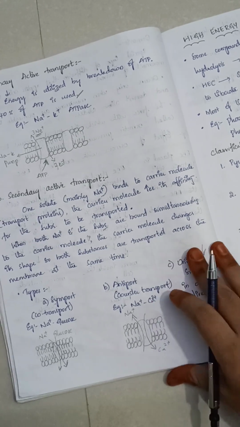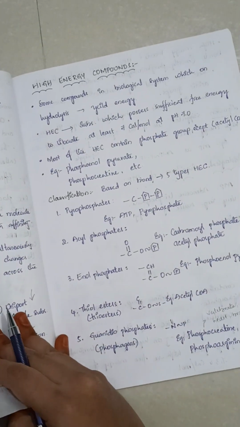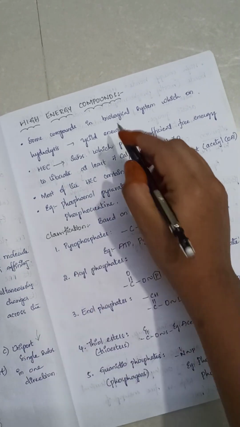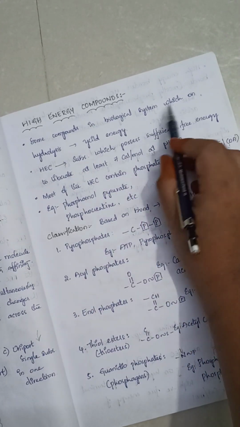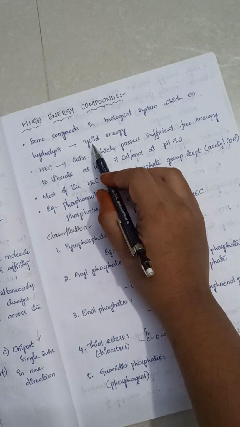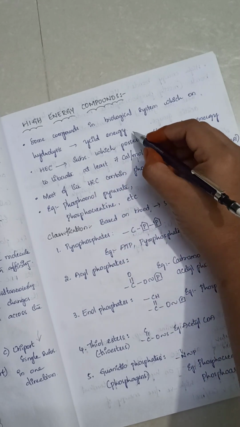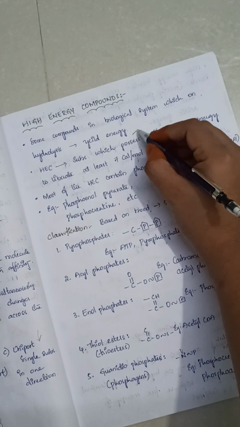Now coming to high energy compounds. What are high energy compounds? Some compounds in biological systems which on hydrolysis yield energy.